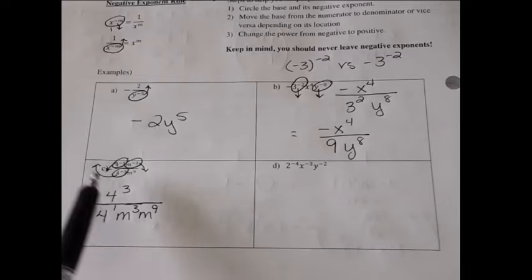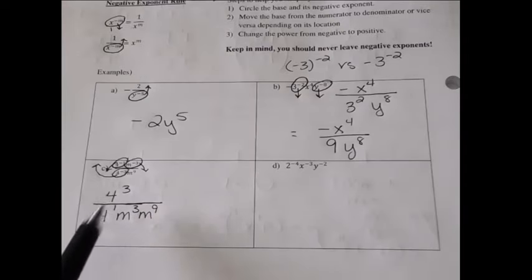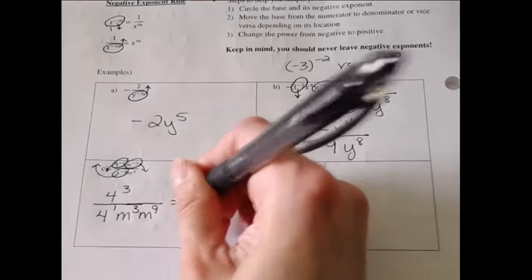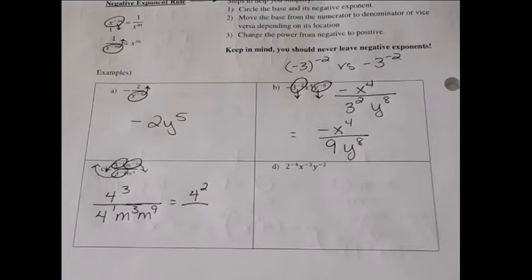We already applied the negative exponent rule. Now we're going to apply the quotient rule. If you have 4 to the third over 4 to the first, you keep the base, subtract the powers. So 3 minus 1 is 2. It's going to be left in the numerator because that's where it's heaviest. That's the quotient rule.